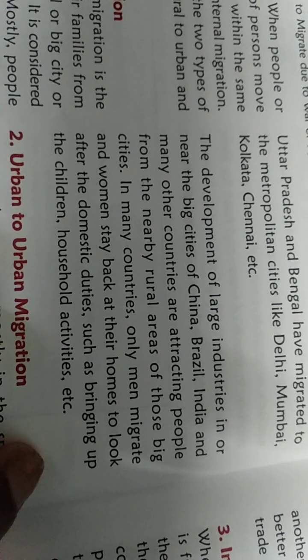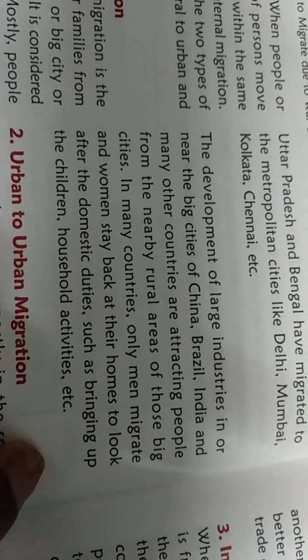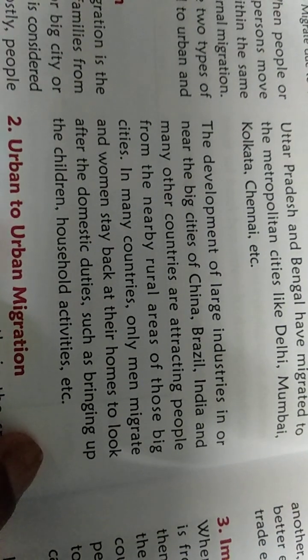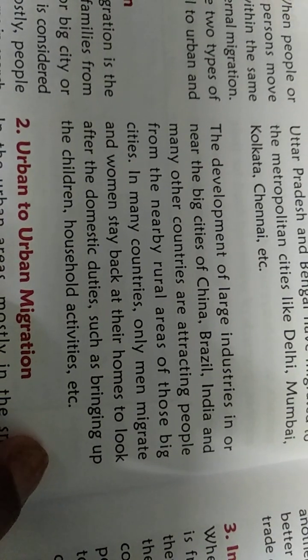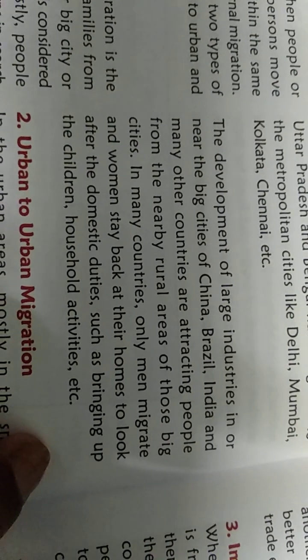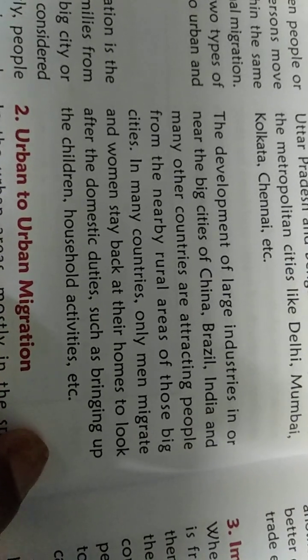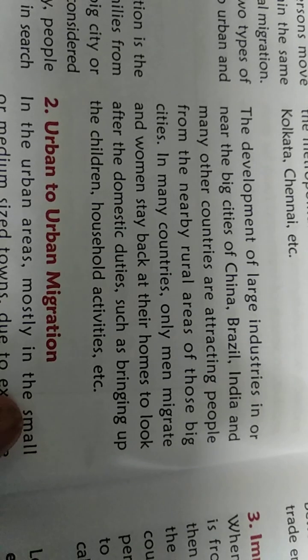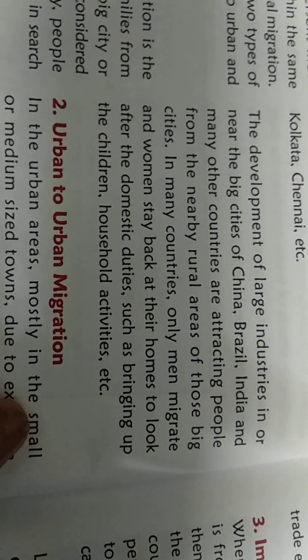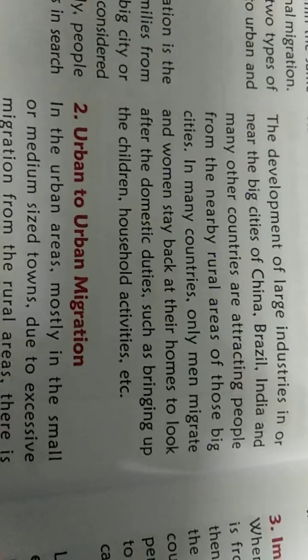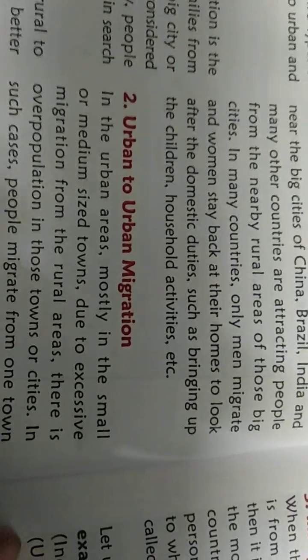The development of large industries near big cities in China, Brazil, India, and many other countries is attracting people from the nearby rural areas, and so they migrate from their rural areas to those urban areas. Often only men migrate and women stay back at home to look after domestic duties such as bringing up children, household activities, and other things.